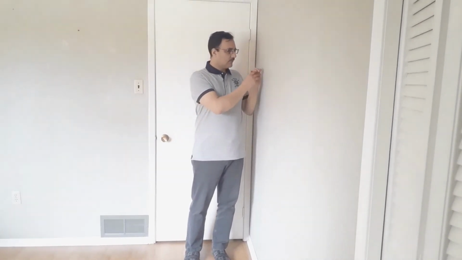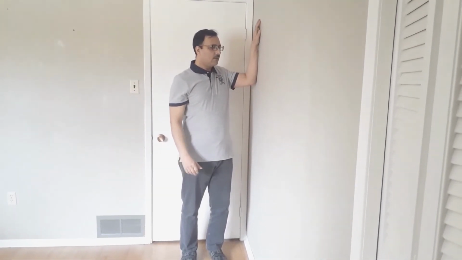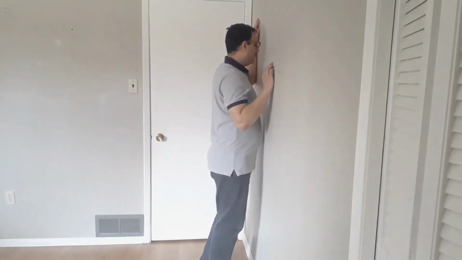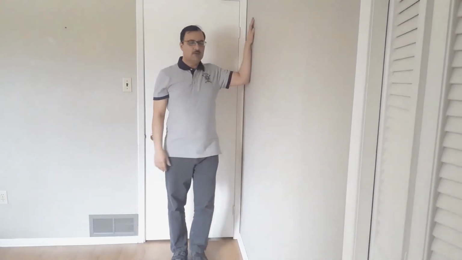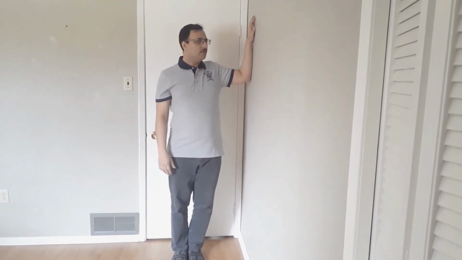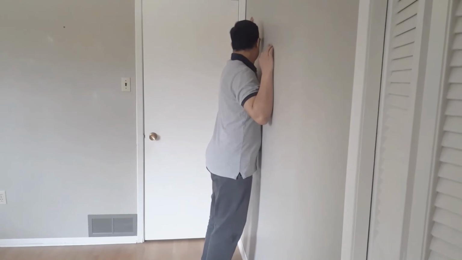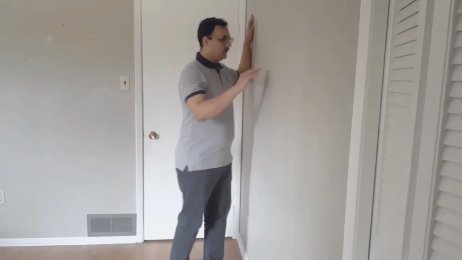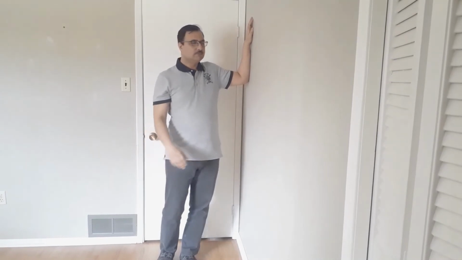For the next exercise, stand up just beside the wall and put your affected forearm on the wall like this and try to step towards the wall like this. That may help to maintain the external rotation range of motion at the shoulder joint. Keep repeating it for 10 times, at least once a day.